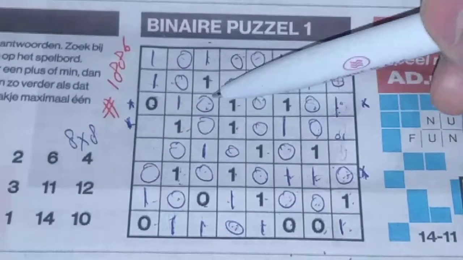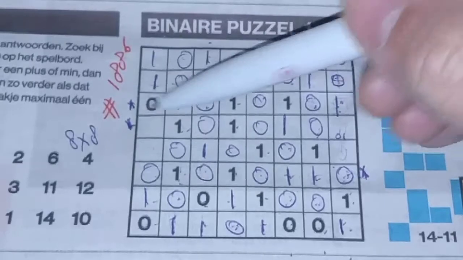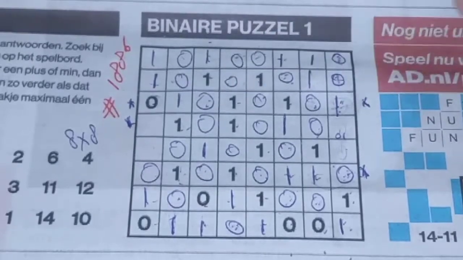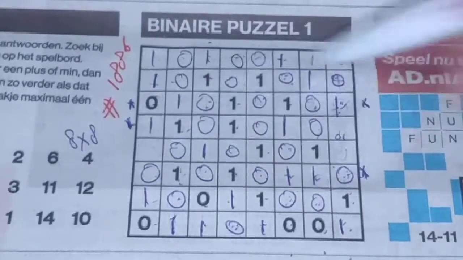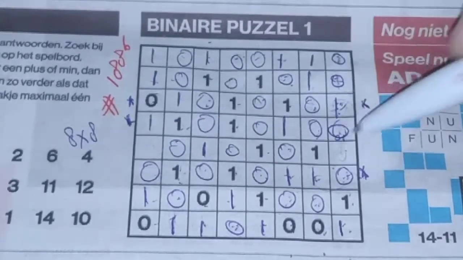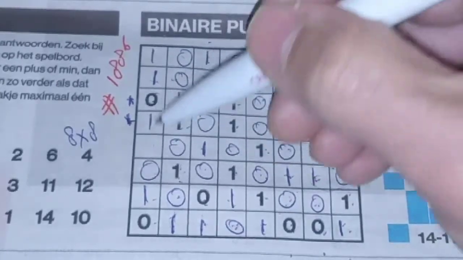Look, 110011001100. So we need to switch these two boxes, numbers or digits. We have a 0 here, this should be a 1. We have a 1 here, this should be a 0. Between two zeros comes a 1. Now we have 4 ones, so the rest are zeros.